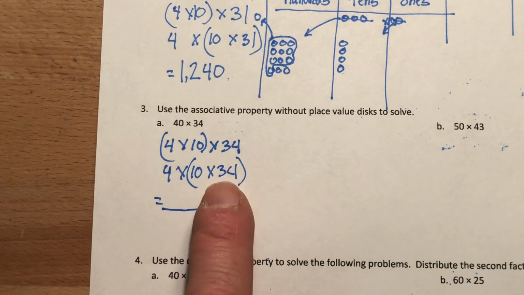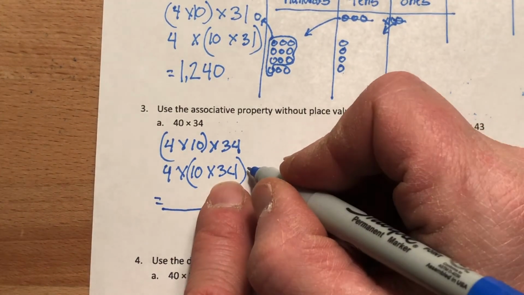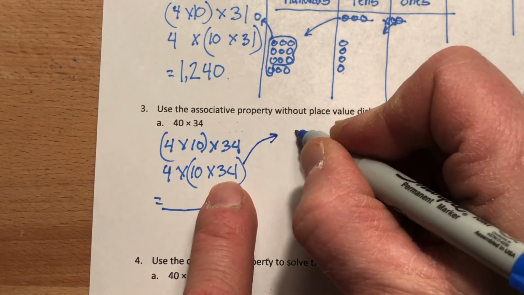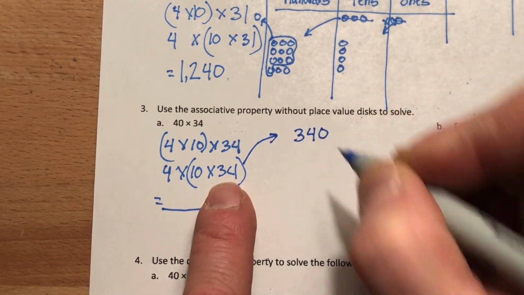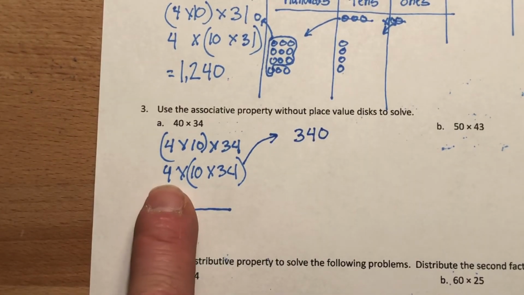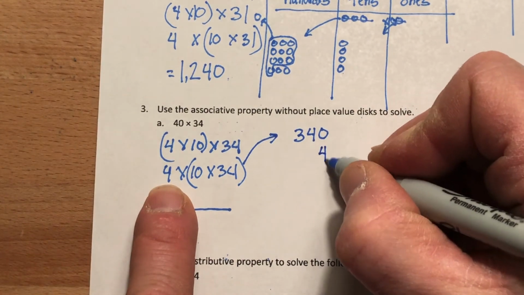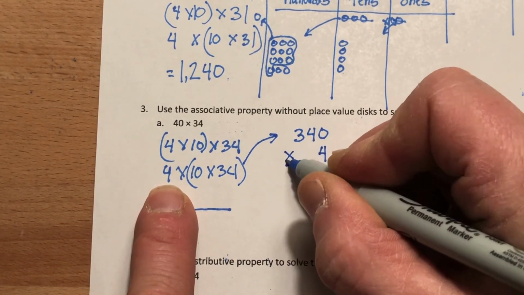All right, if you said 340, you'd be correct. So we're going to bring this up here. It's 340, right? Just put the 0 on the end. Now what I'm going to do is come over here and multiply that by 4.